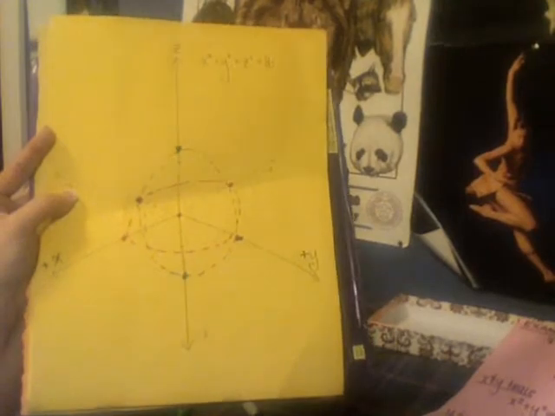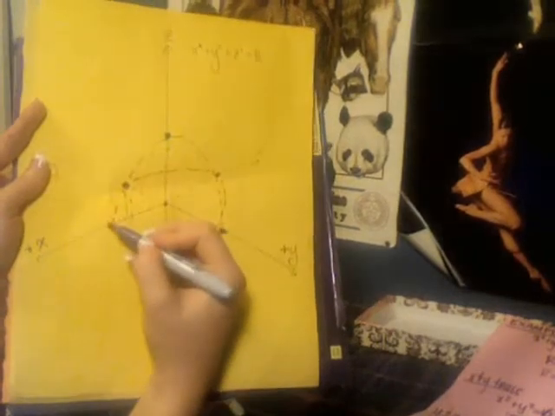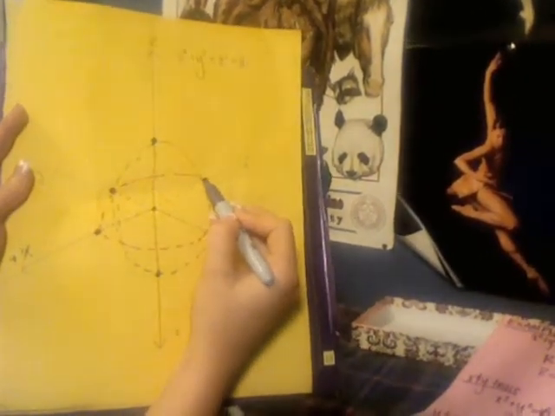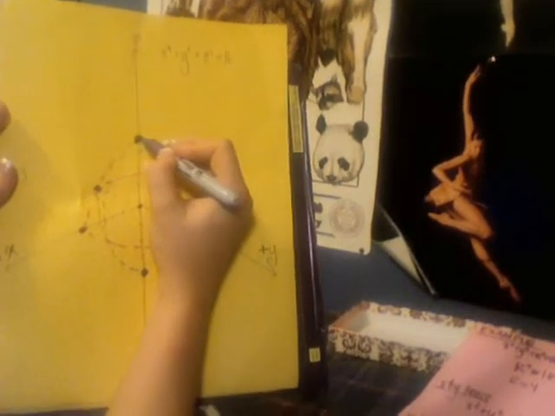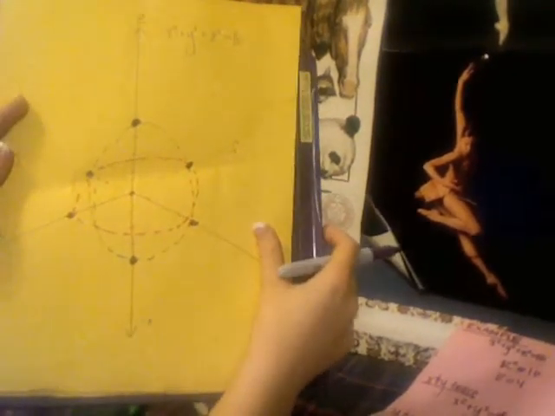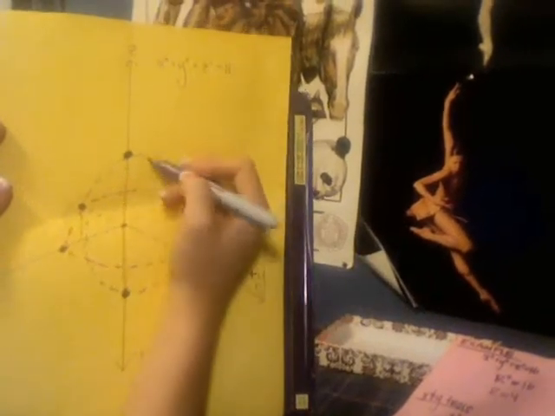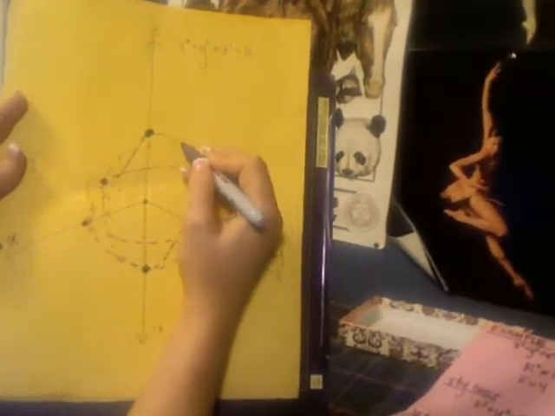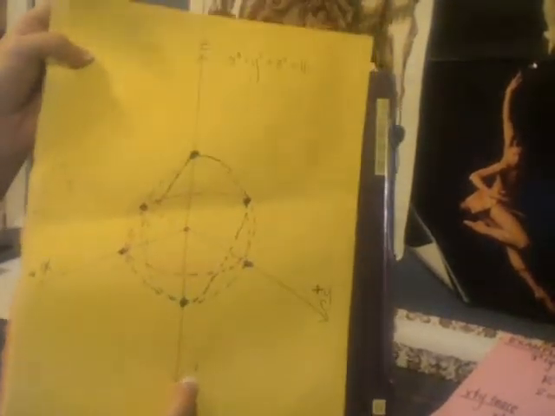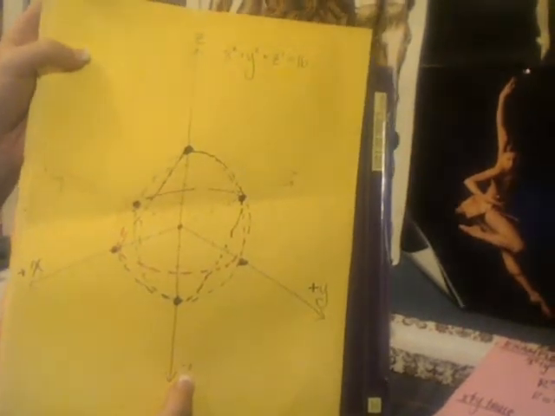Alright, for our last trace, which was in respect to the x and z planes, we'll have 2 points on the x-axis again, positive 4 and negative 4, and then 2 more points on the z-axis, positive 4 and negative 4. So this gives us our last circle. And there's a graph of our sphere given by the equation x^2 + y^2 + z^2 = 16.